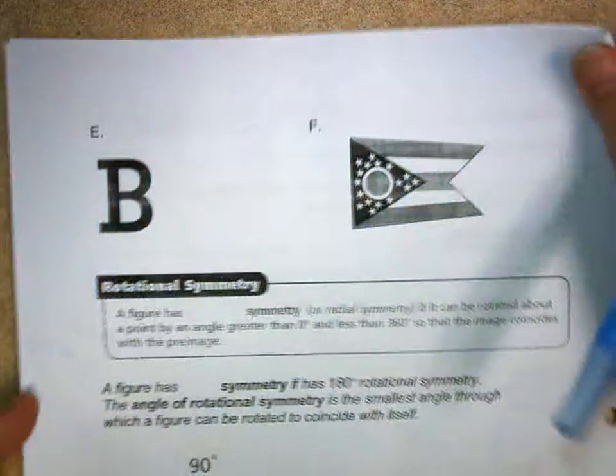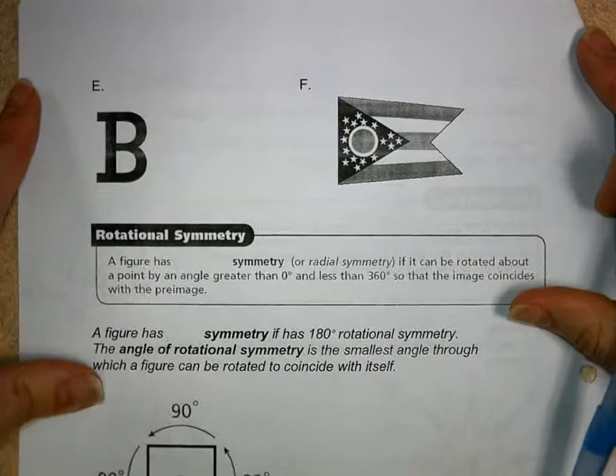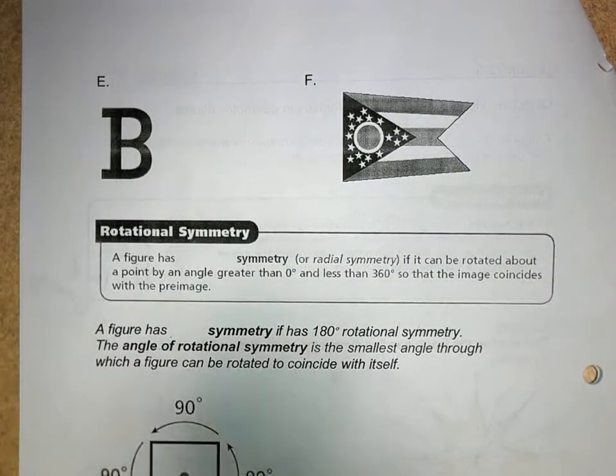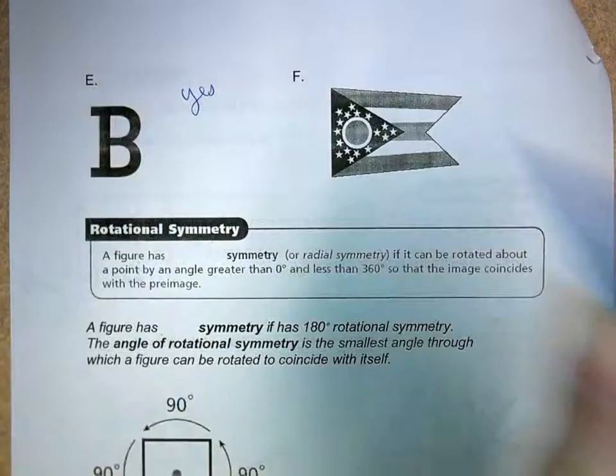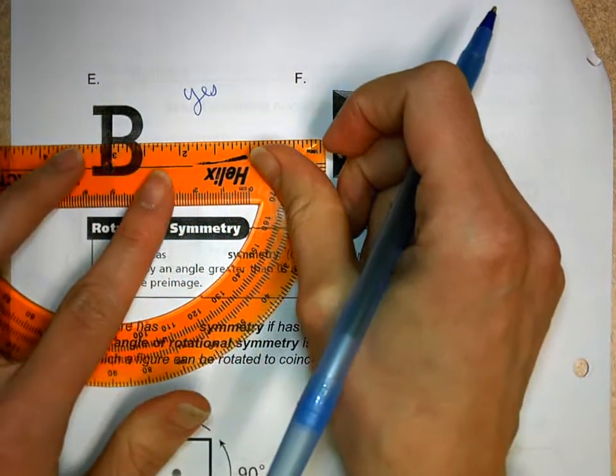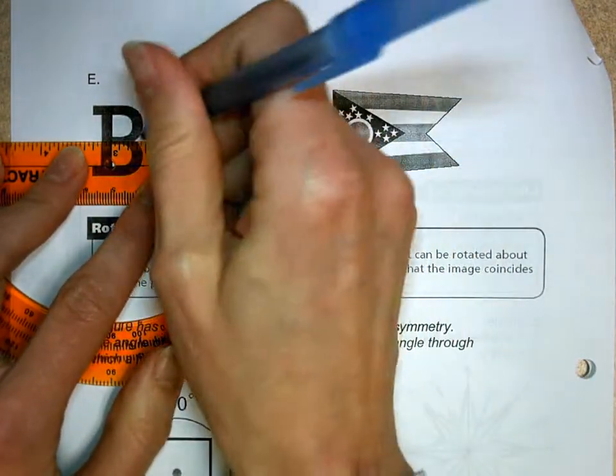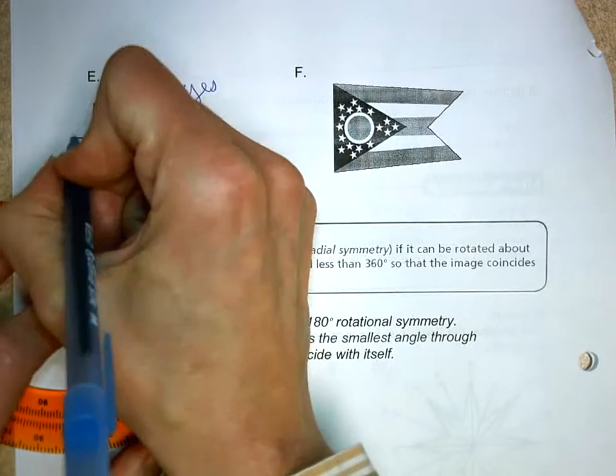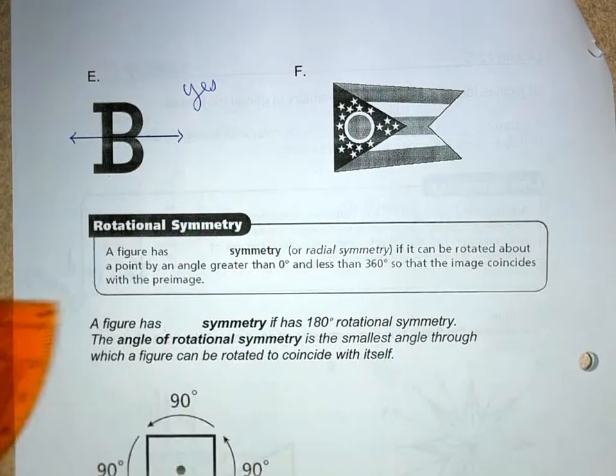Let's do the next page here. All right, so on this one right here, we have this typeset letter B. You should be able to say, yes, it is still symmetric. I have a line of symmetry because it can go smack dab through the middle of these, just like this.